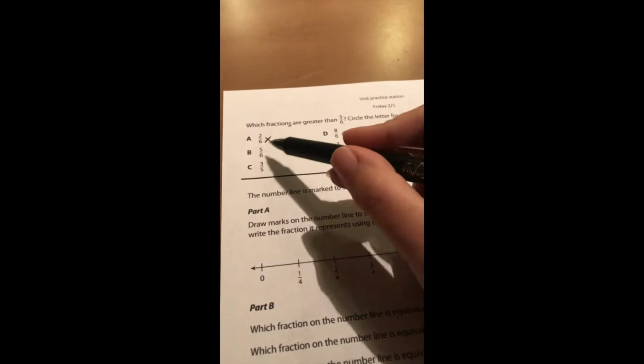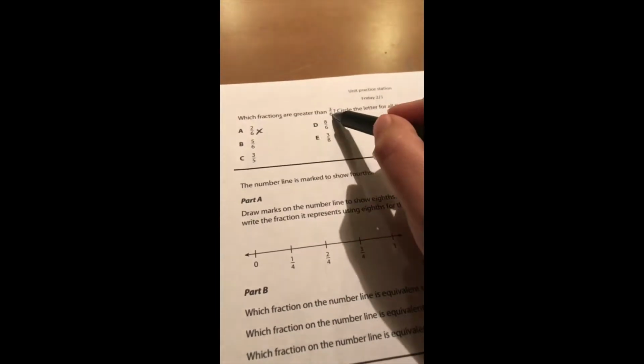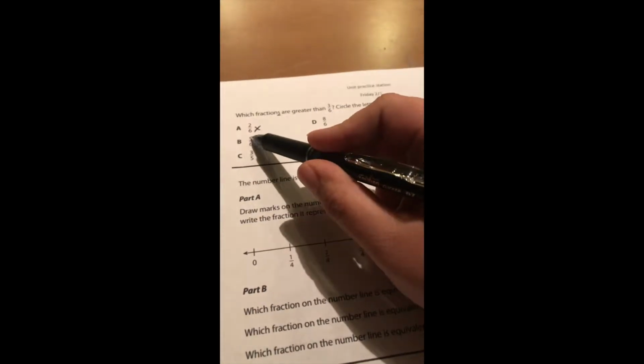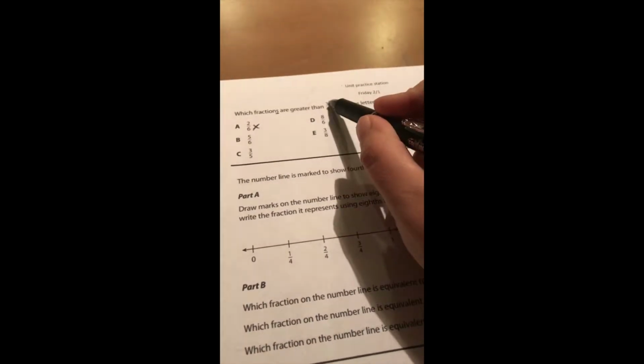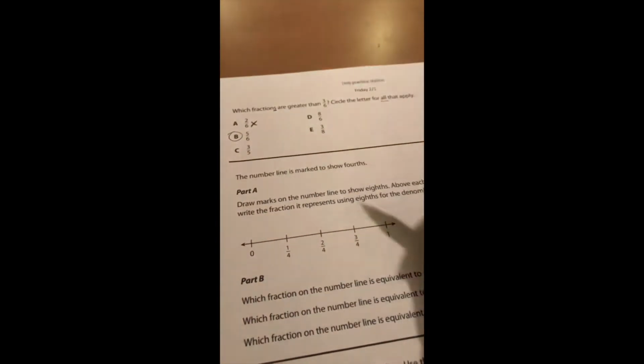So let's look at the next one. We notice that the denominator is the same. Looking at the numerator, we can say that we have 5 pieces, which is greater than 3. So B is one of the correct answers.